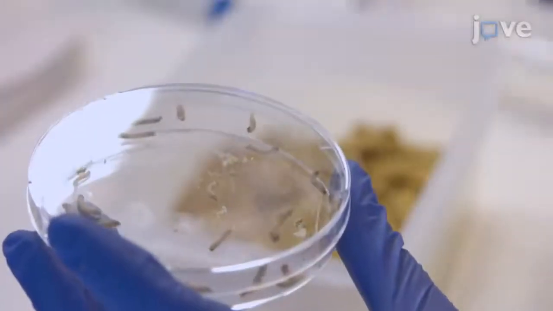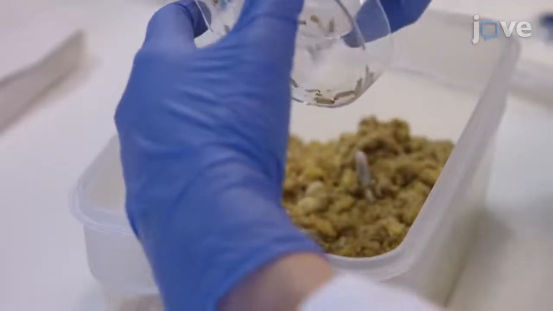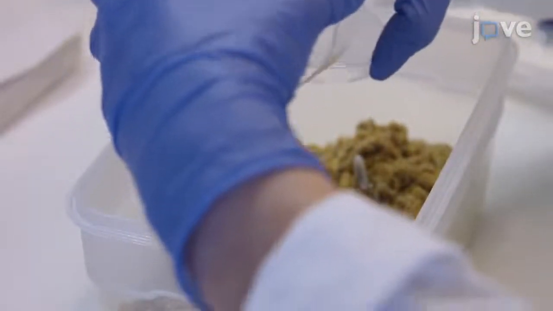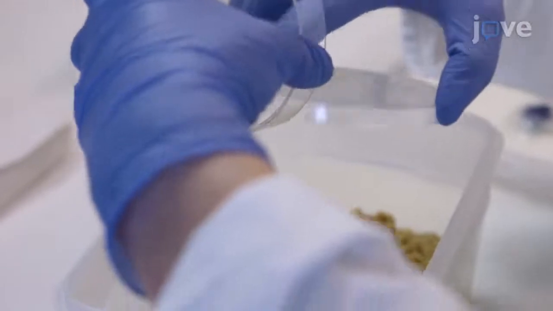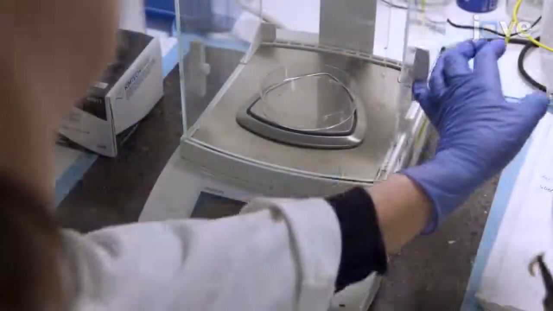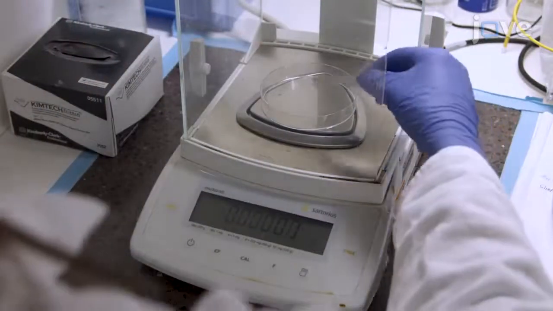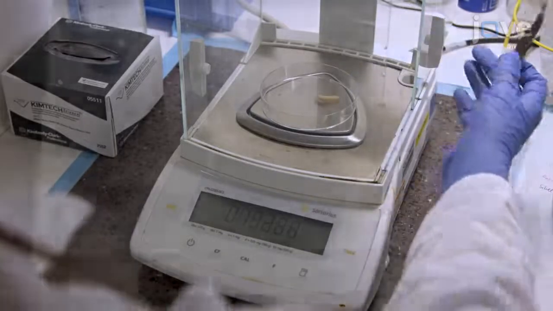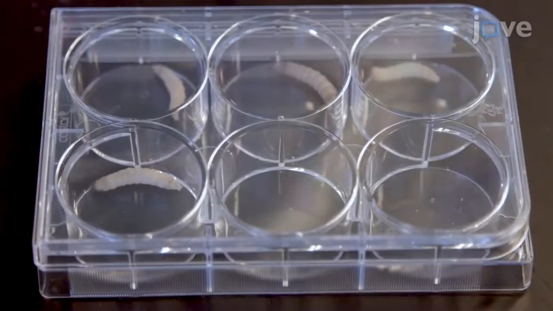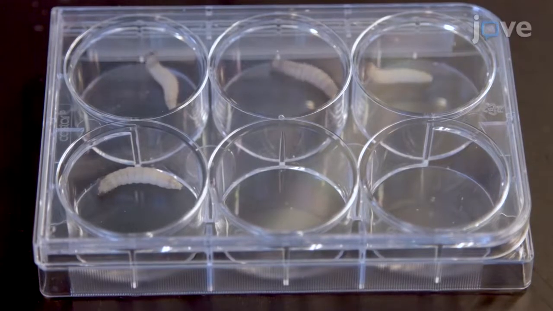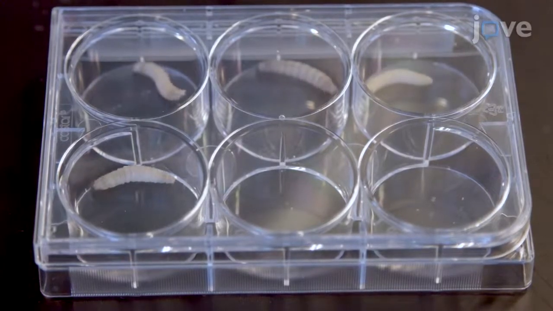Synchronize the larvae after 2 weeks according to their size into groups of 30 to 40 larvae in new 2-liter containers on wax moth substrate. After 2 weeks, select larvae for the experiment by weight, using only pale, fast-moving larvae with a mass of 180 to 200 milligrams.